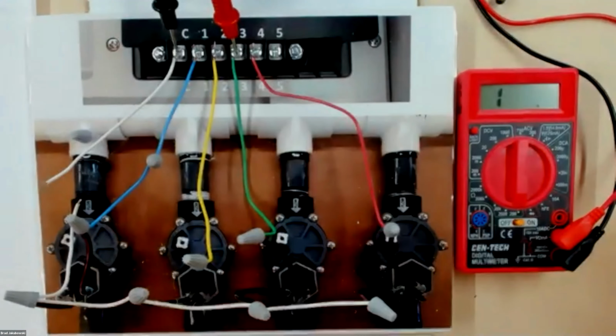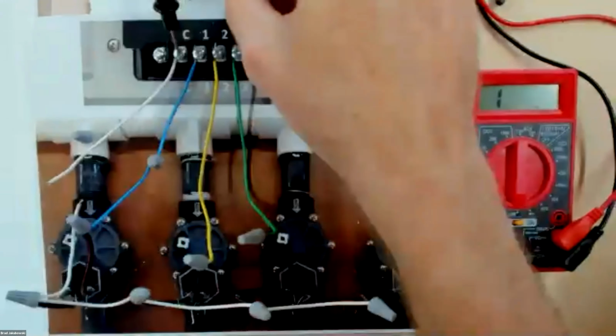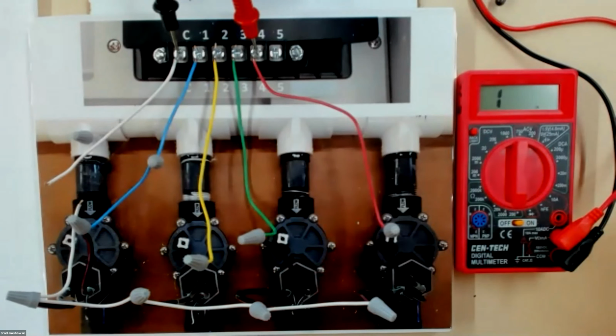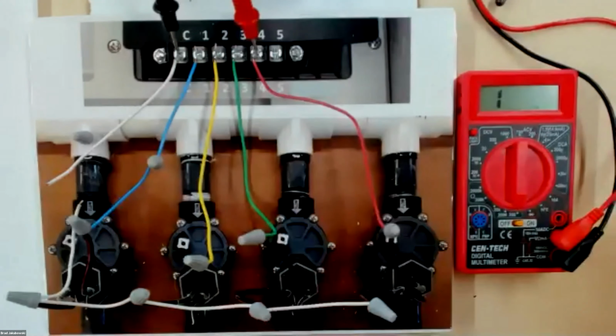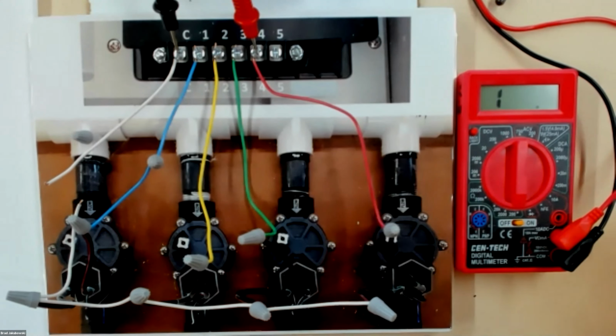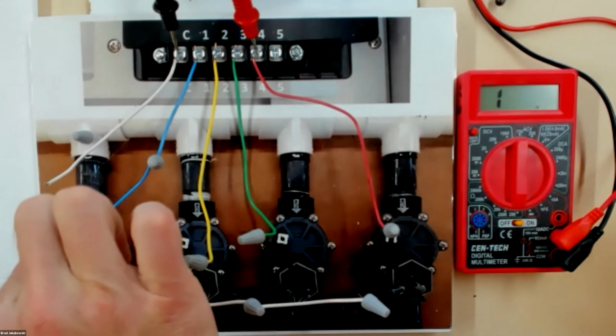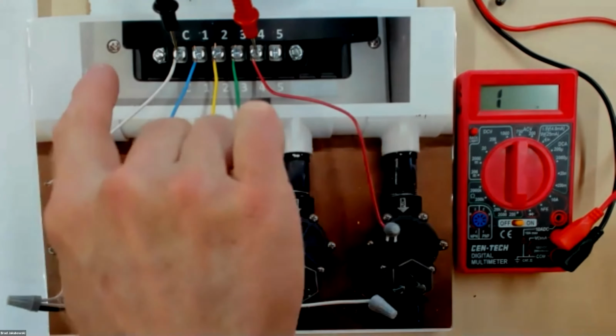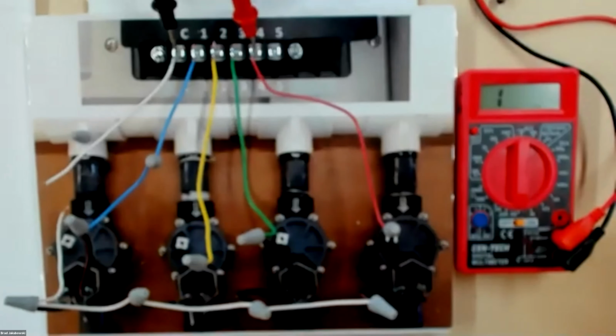Number 3 is an open, and number 4 is also an open. So if you tested all of those and you had an open circuit on all of your stations in that particular system, then this would at least tell you that you've got a break in the common wire somewhere between valve number 1 and the controller here. That would be one way to show that.